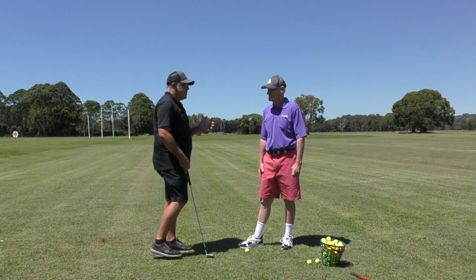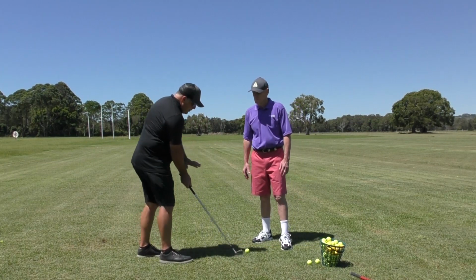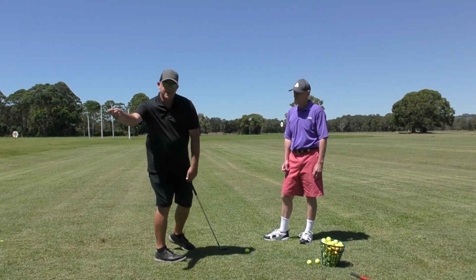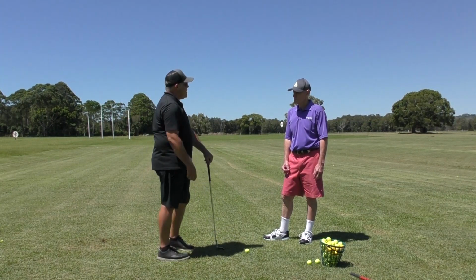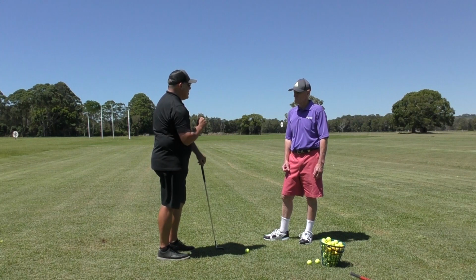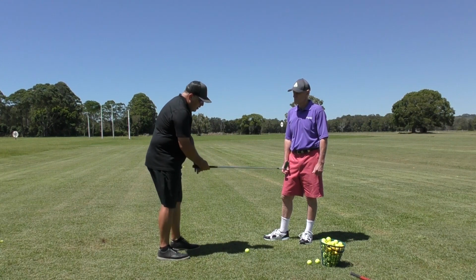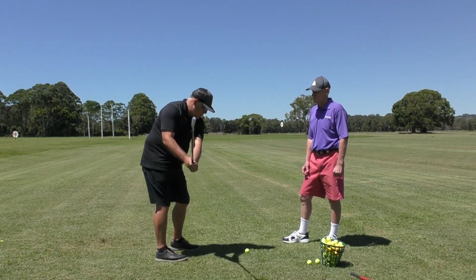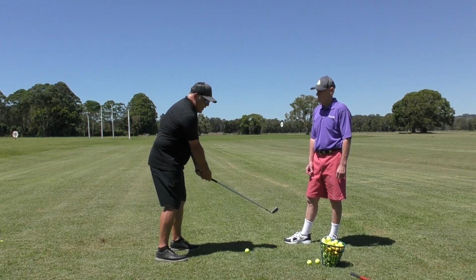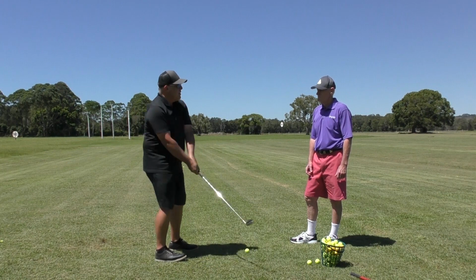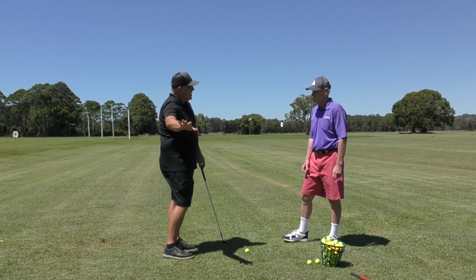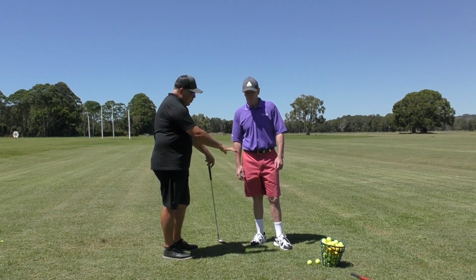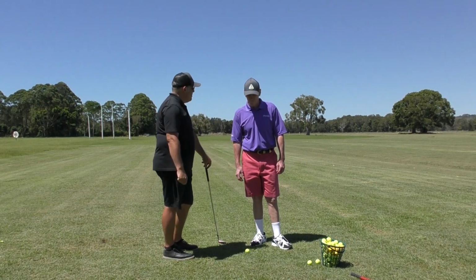Why am I trying to put myself in a position where I feel restricted in my movements? The reason I want you to be restricted, John, is that I want the club to be the thing that's unrestricted to move you versus you unrestricted to move the club, because the latter is a random pile of crap and the former is what all the top players are doing.